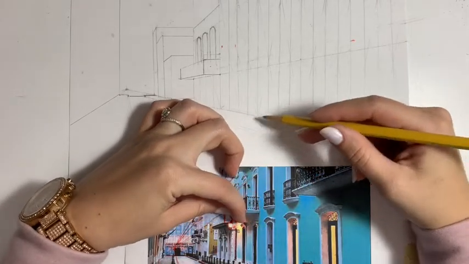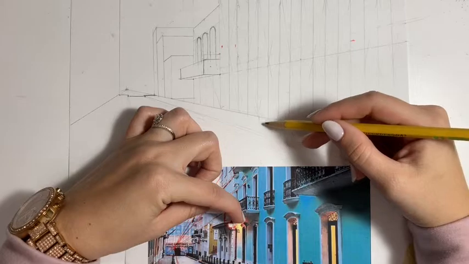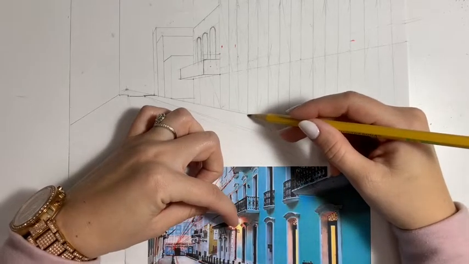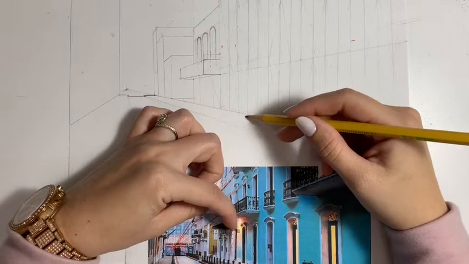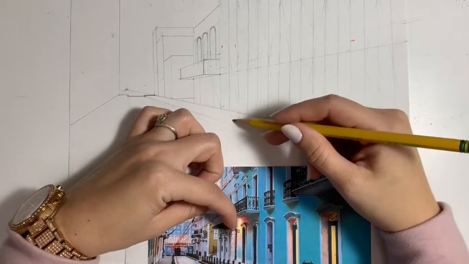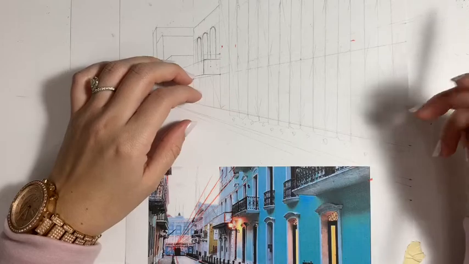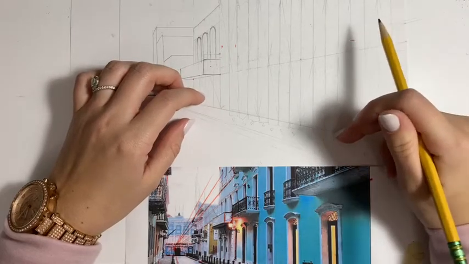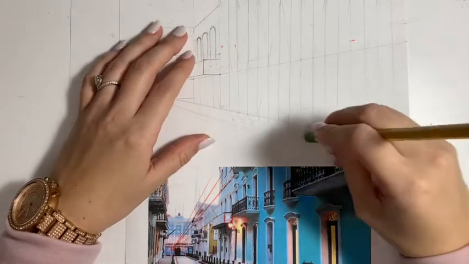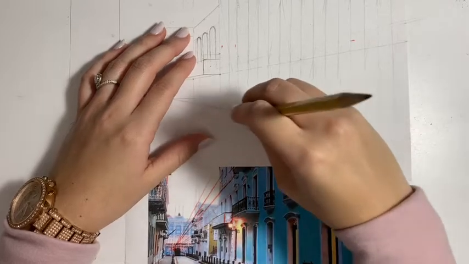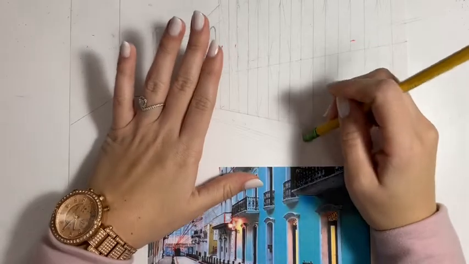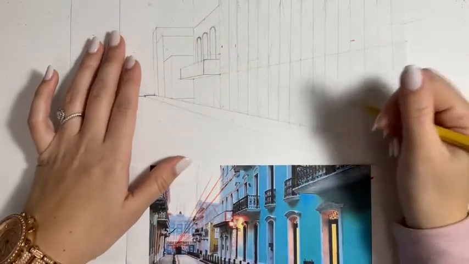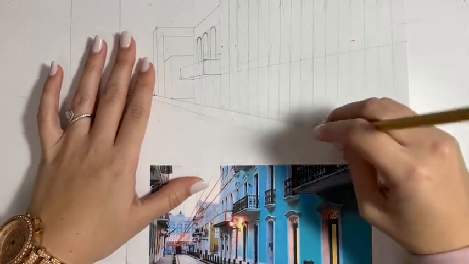door, space, door, space, door. Now I do have a little bit extra here, so maybe since this is a bigger gap here, I'm going to scoot it down a little bit. So I'm going to erase these real quick since I drew them lightly. And again, this all depends on how your building looks. So let's scoot this over one more.